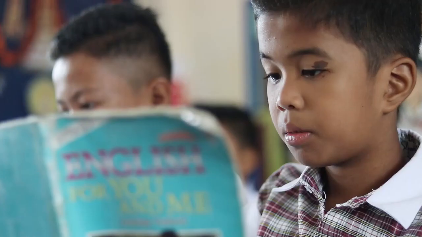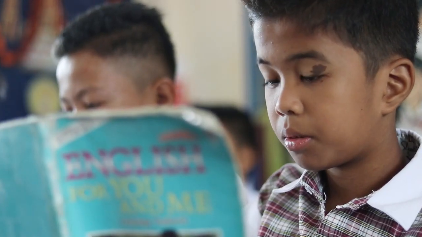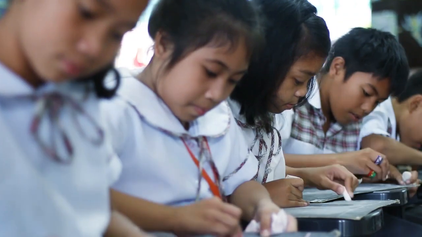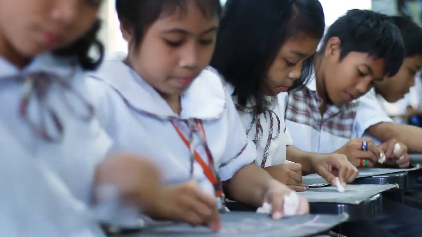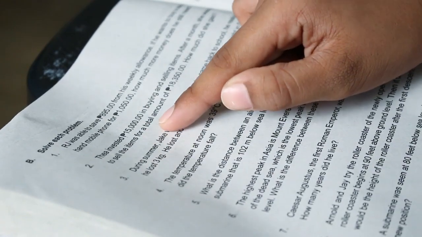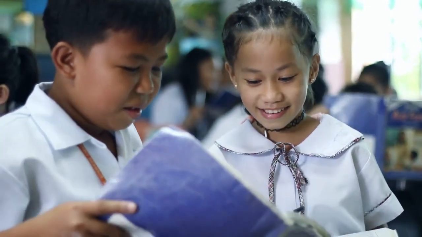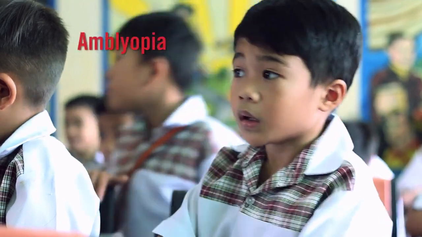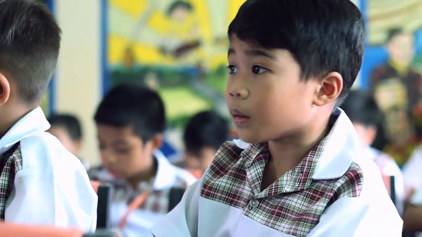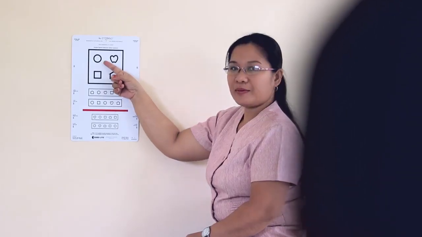And if they have, then it's better to correct it as early as possible because we want to prevent amblyopia development. Well, if we test the children and if there's, let's say, a child with one eye that has a higher error, then that eye with a higher error can develop amblyopia or what we call lazy eye. Vision screening done at an early age would allow detection of problems when treatment is still possible.